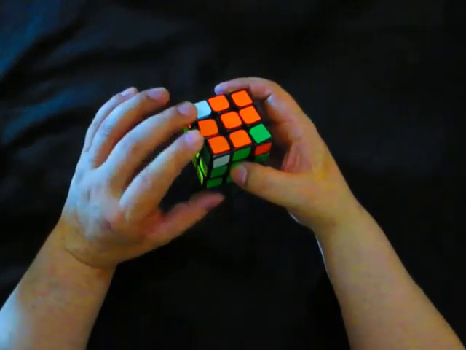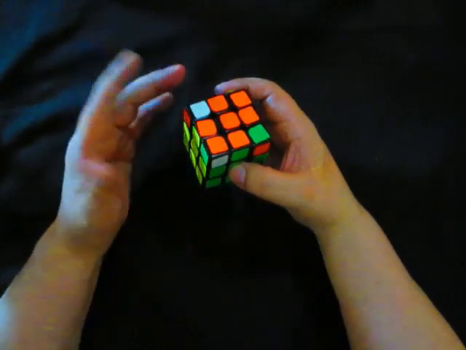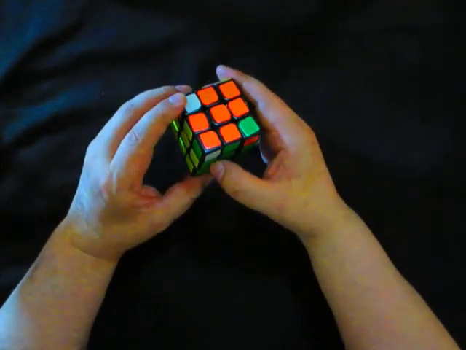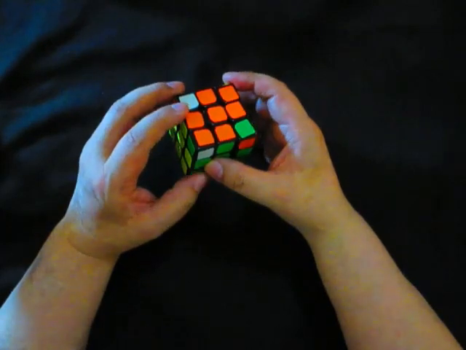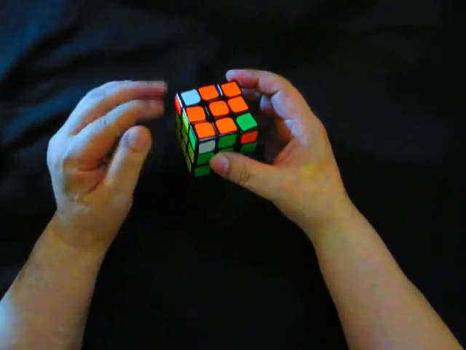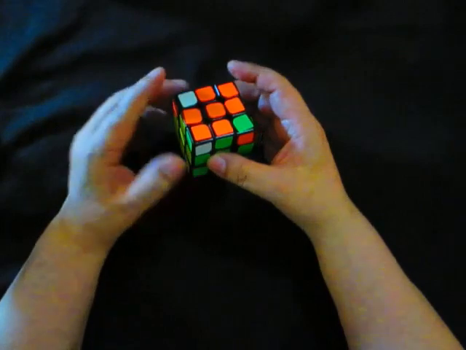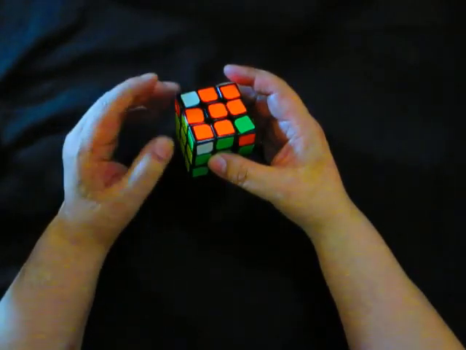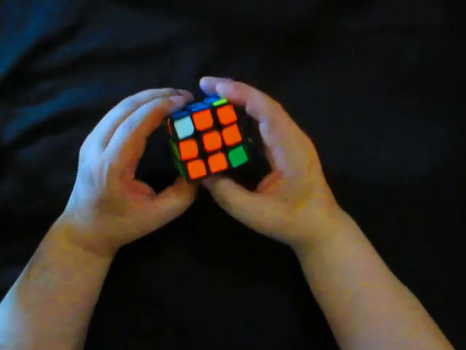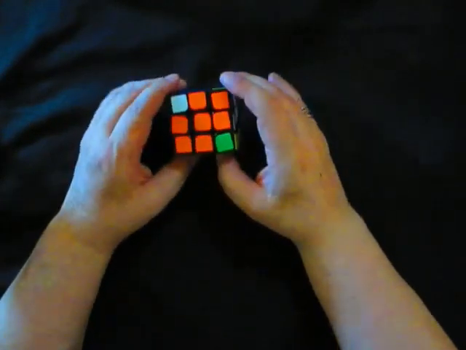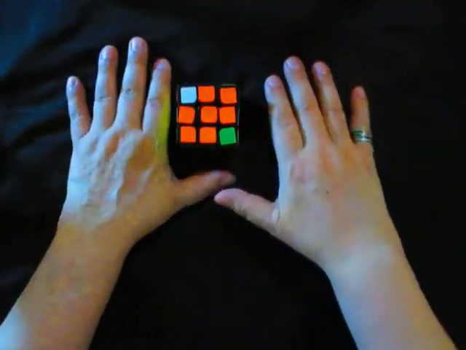And it's going to be an L prime, a U, and then an L. And it's the same procedure. And we might have to do it once or twice. All right.